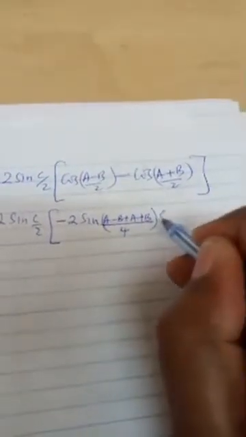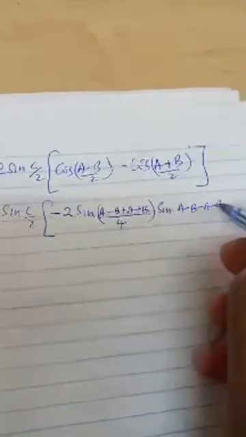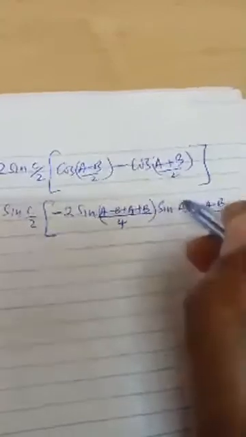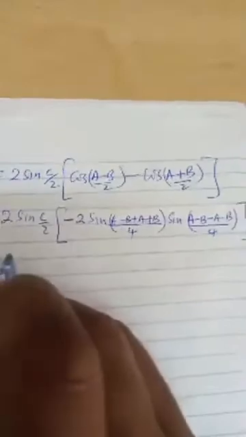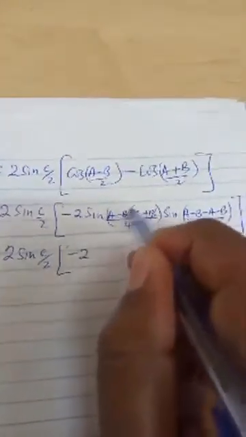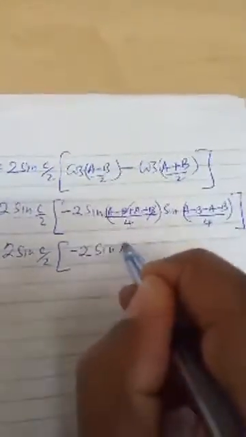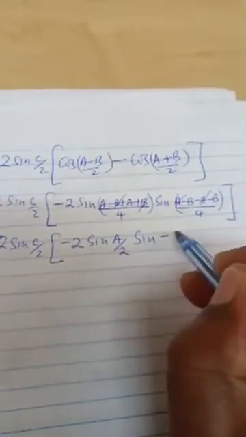And then the sine of (a minus b) minus (a plus b) over 4. Over 2 becomes over 4. This will give us 2 sine of c over 2 into minus 2. This b will cancel out and will give us sine a over 2 finally, because it will be 2a over 4. And this will be sine, the a will cancel out and we get minus b over 2 also.